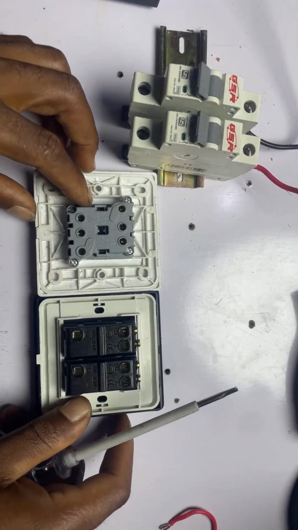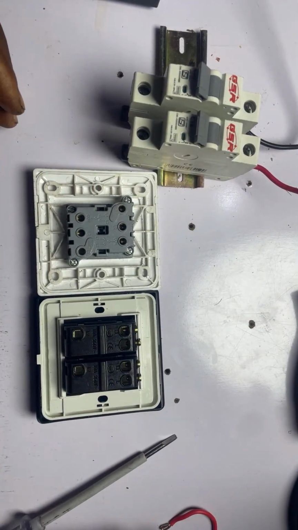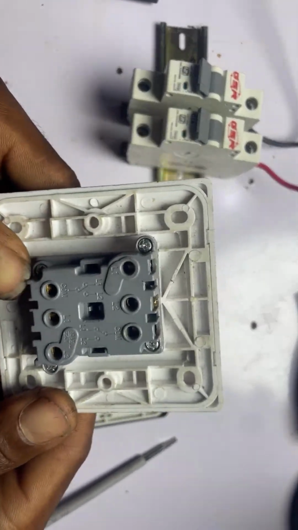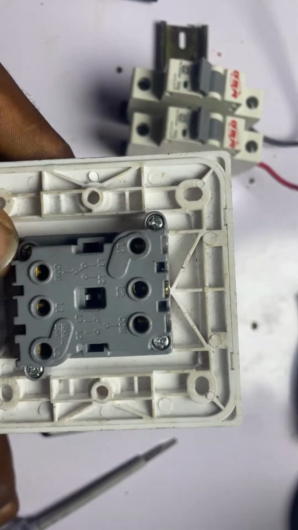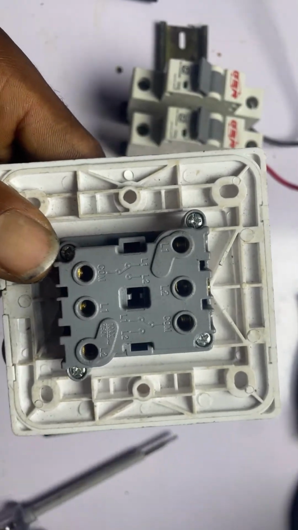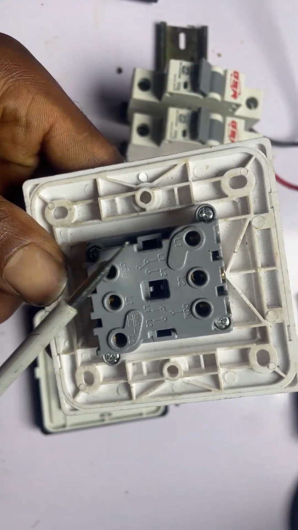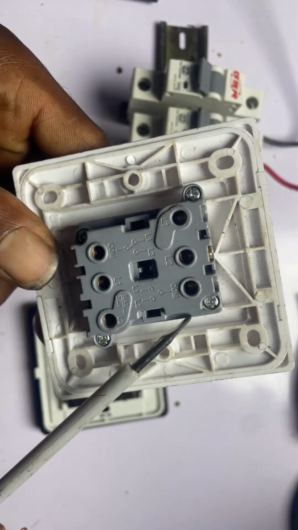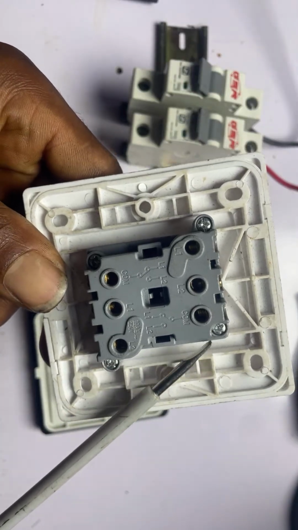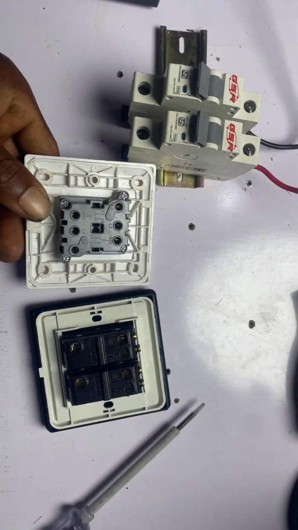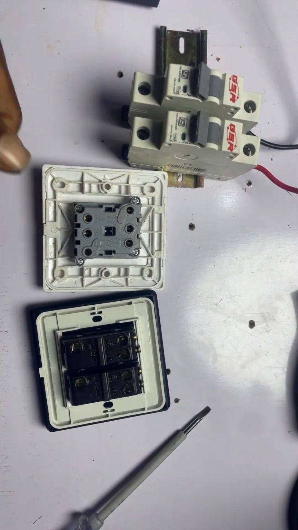So that's what I want us to talk about in this video. Because this switch is two-gang, if you want to wire it, you can see that here is the common terminal of the first gang, and here is the common of the second gang. So if you want to wire this switch, what you are going to do is connect a live wire from your breaker. Let me look for a wire.